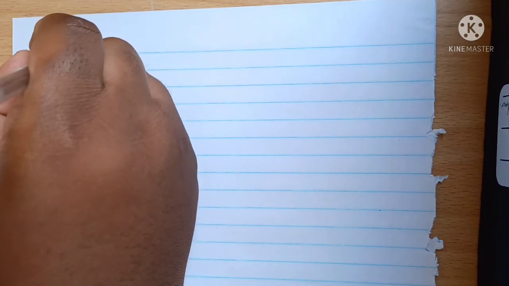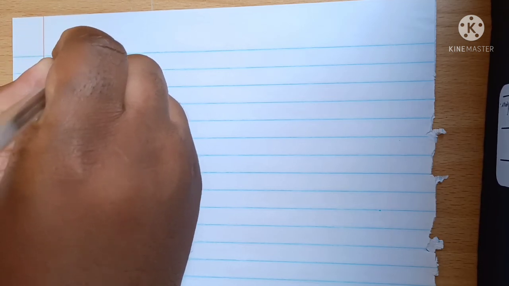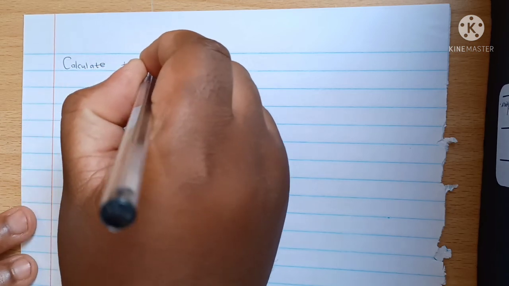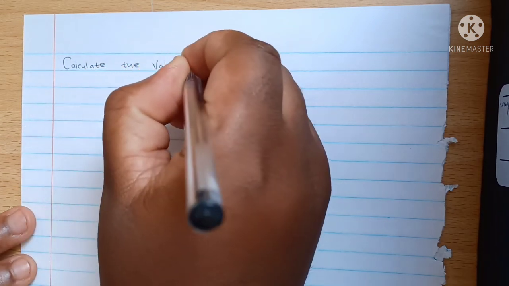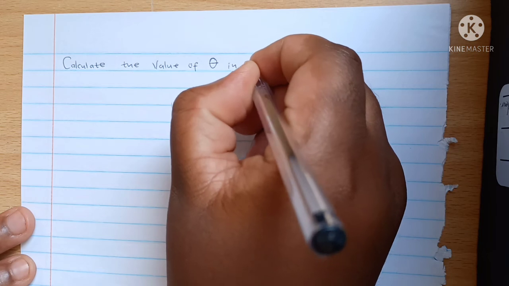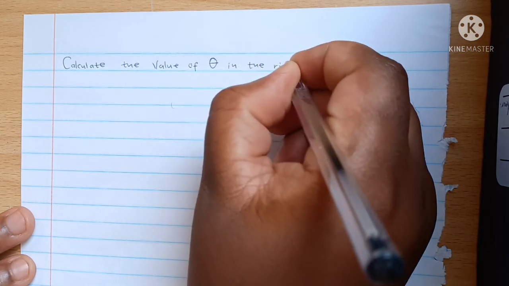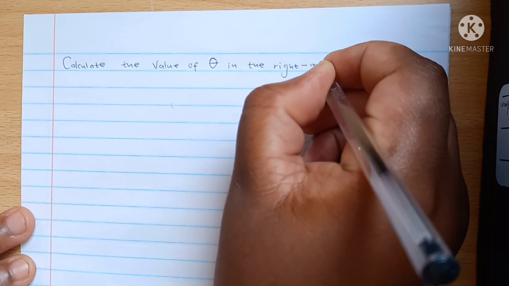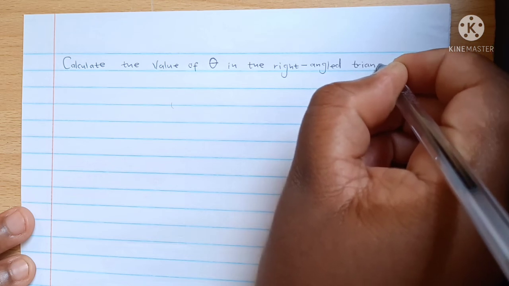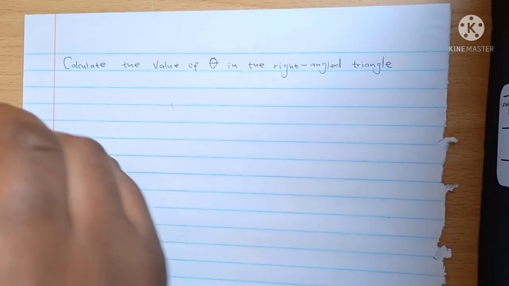Let's say they say, calculate the value of theta in the right-angled triangle.